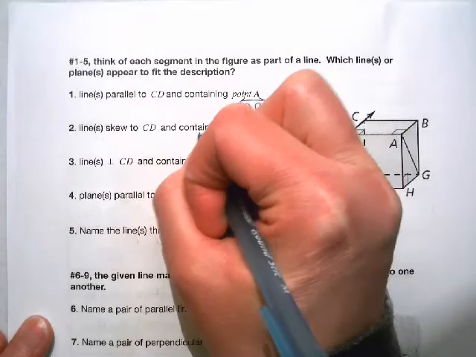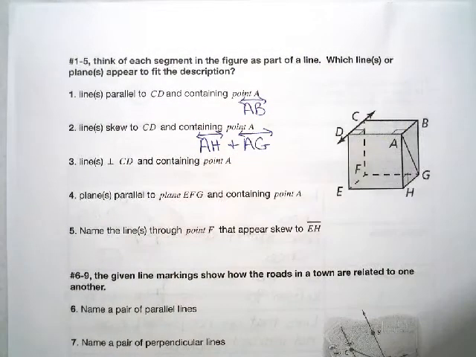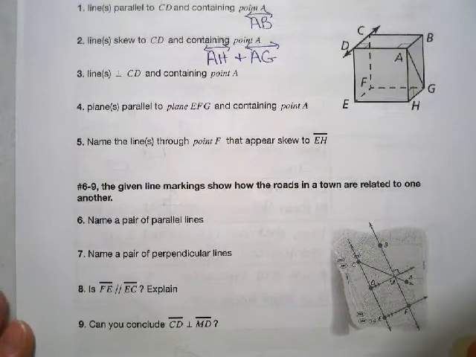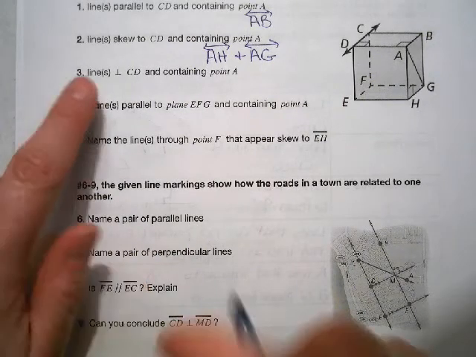They're not parallel and they would not cross. So we would need AH and AG. Those would be our 2. So why don't you stop the video here, pause it, and try the remaining 7 questions and see how you do.